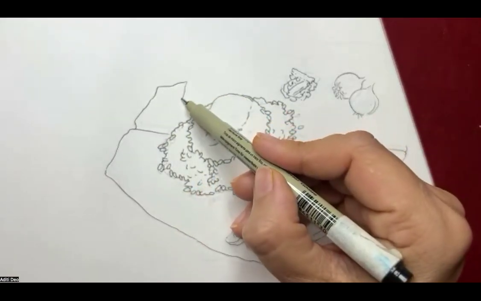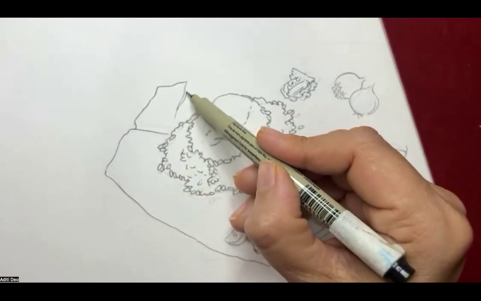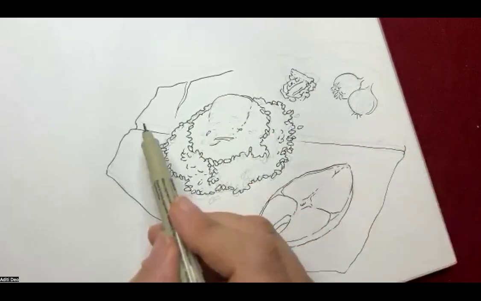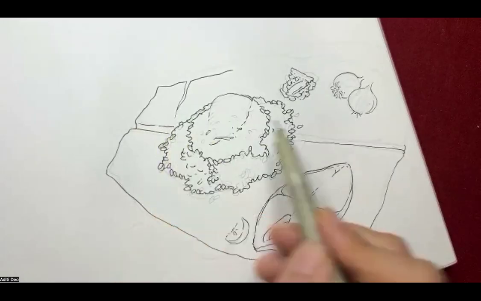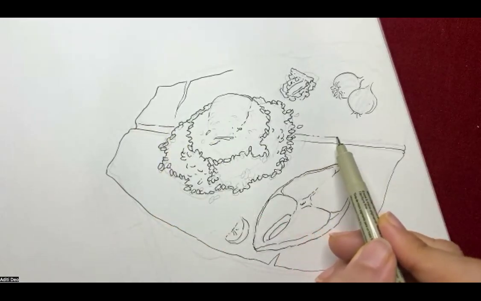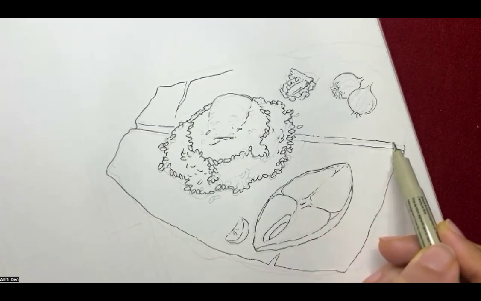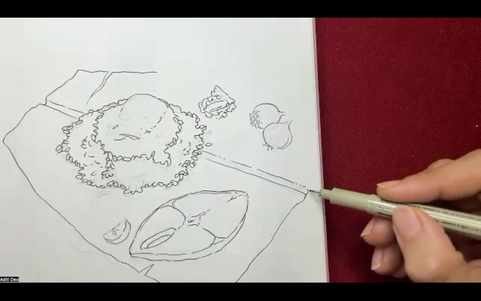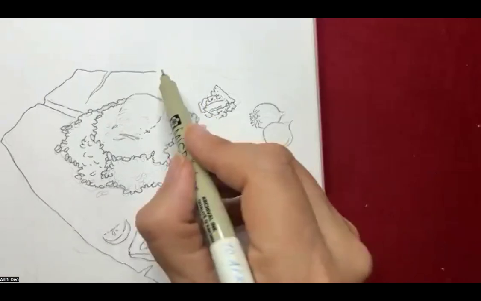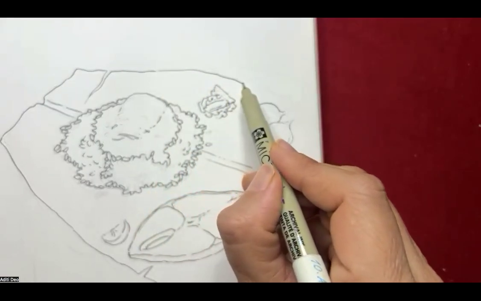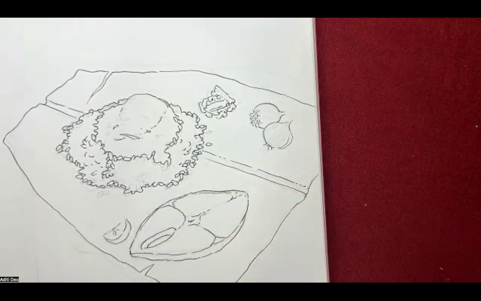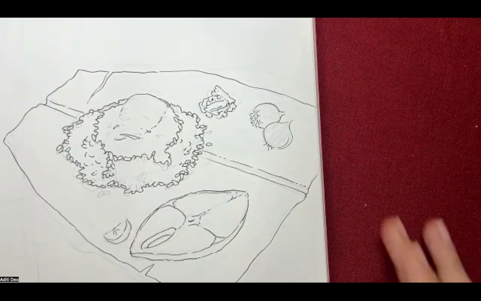Here again, we can draw one line like this, a little tear, not the same size, and make a firm line to mark the center of the banana leaf. And a line goes through. And that's it.